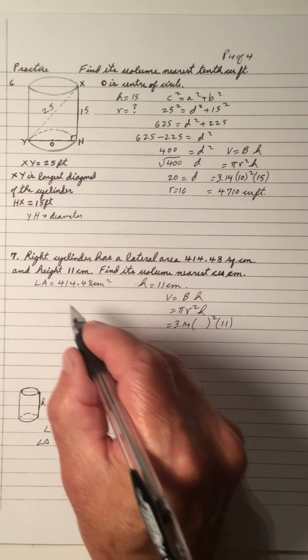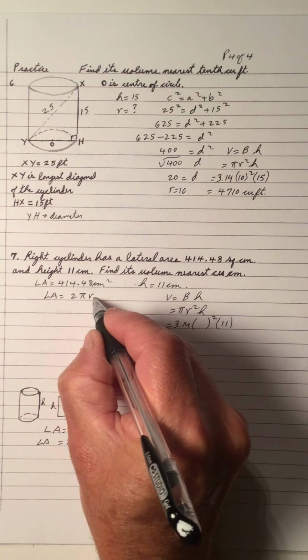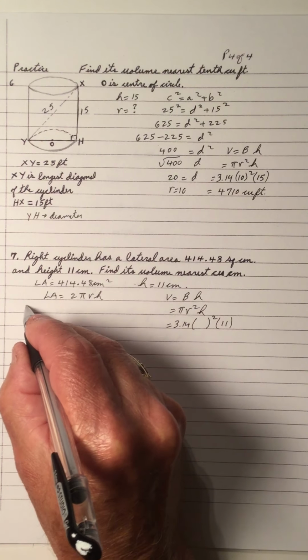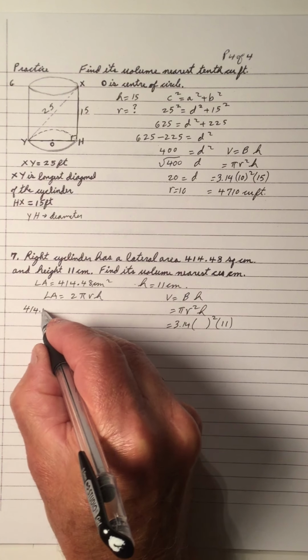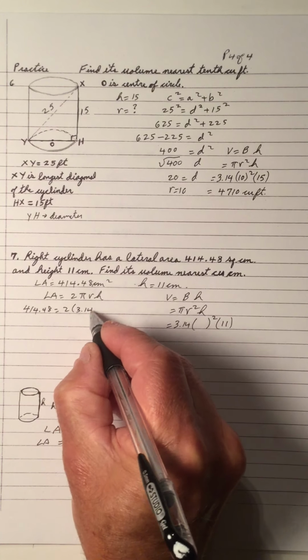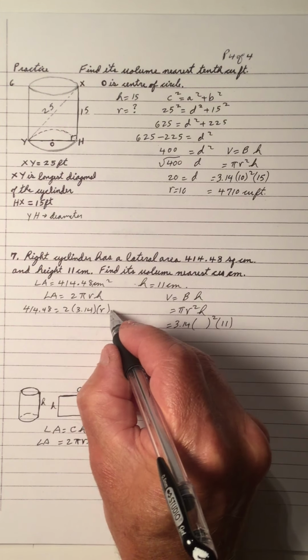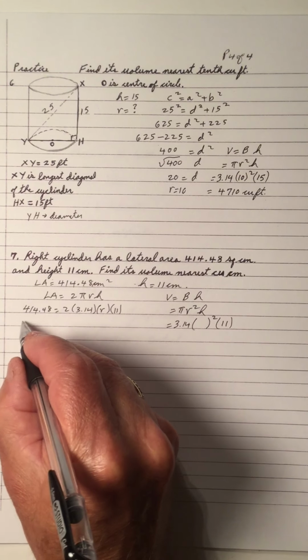So the lateral area is 2 pi r h. So sub in the lateral area, 414.48 equals 2 times pi, 3.14, times your radius, times your height of 11.